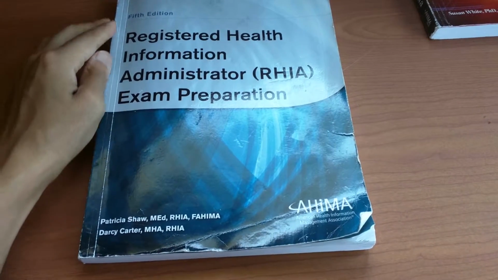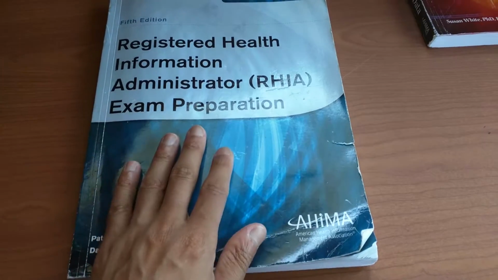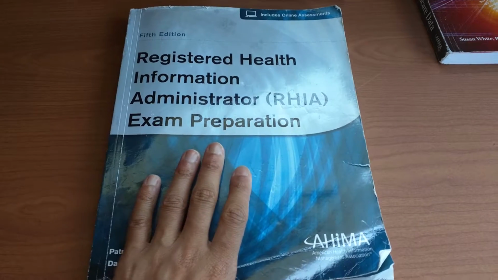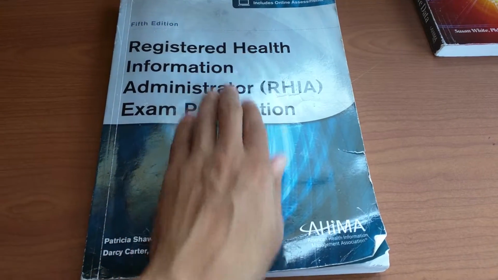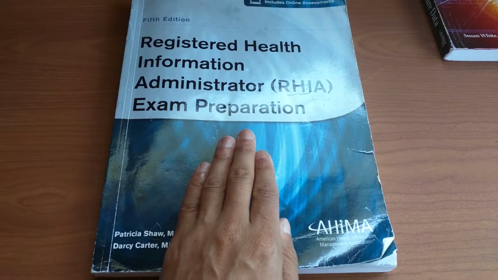So this is a book review of the 5th edition of the Registered Health Information Administrator exam prep text. And I'll come out and say off the bat, if you are preparing for the RHIA exam, this is a book that you want to use.